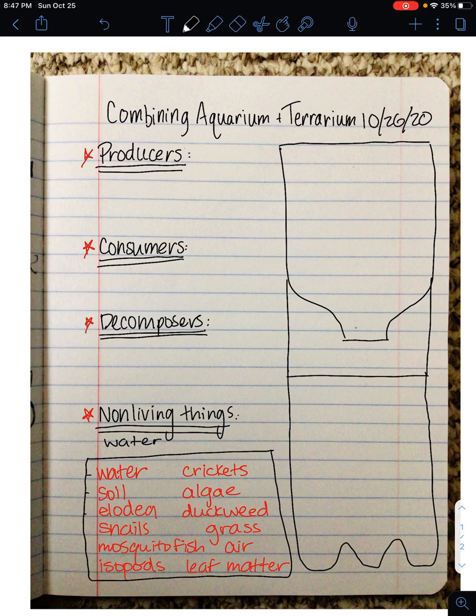Once you are done placing all of these items in the categories of producer, consumer, decomposer, and non-living thing, your next job is to complete an observation of our completed ecosystem. This means doing a drawing in the outline that you've completed on the right-hand side of what you see in the ecosystem.